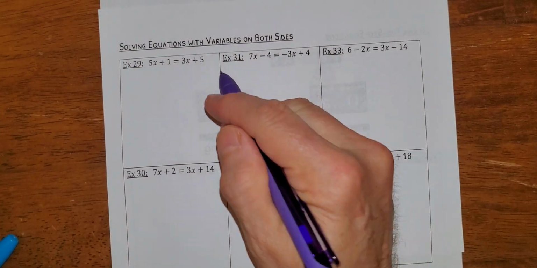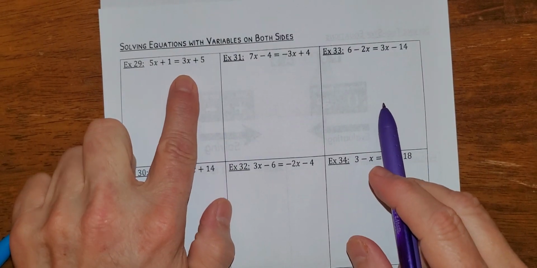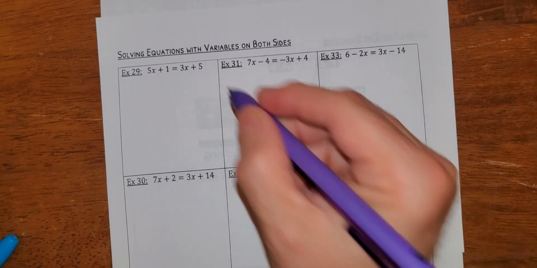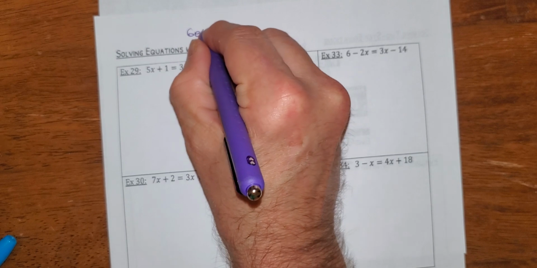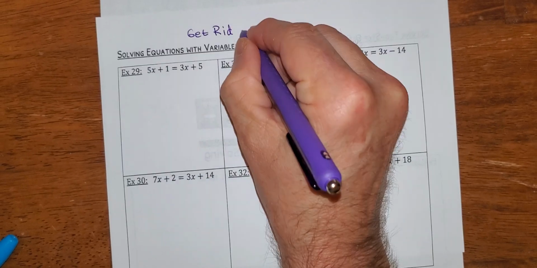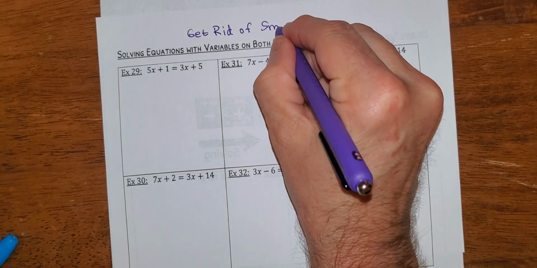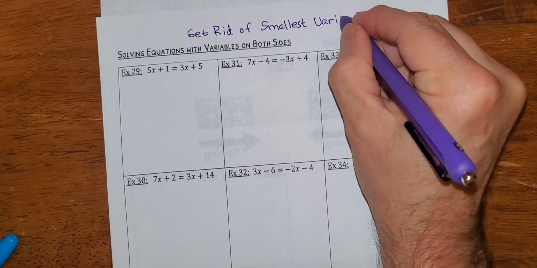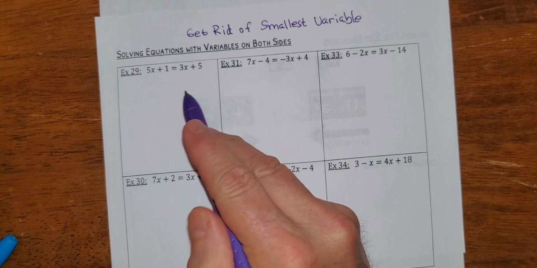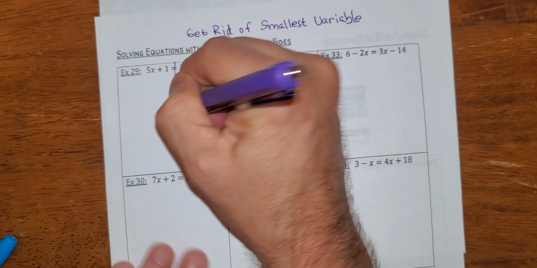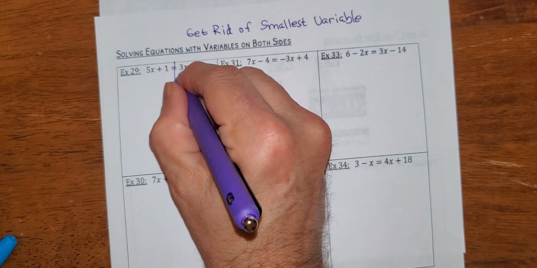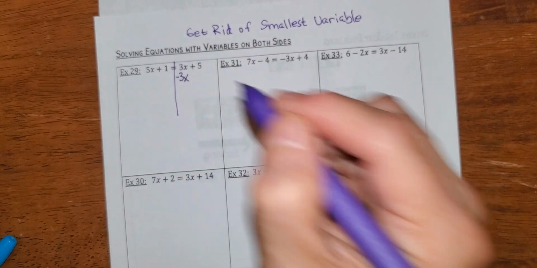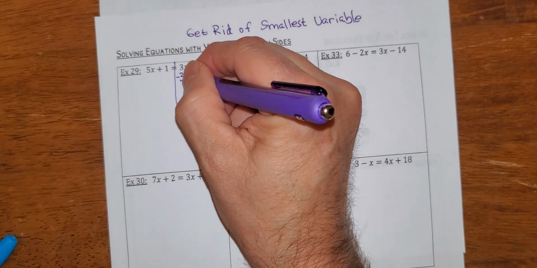So this is when you have x on both sides. Before you do a 2-step equation, you have to get rid of one of the x's. So get rid of the smallest variable. The smallest one is 3x, right? So how do you get rid of a positive 3x? Well, you subtract 3x. You don't want to divide by 3 because the 3's would cancel and the x would stay. So we're subtracting 3x.